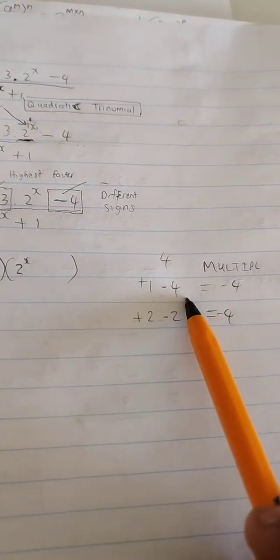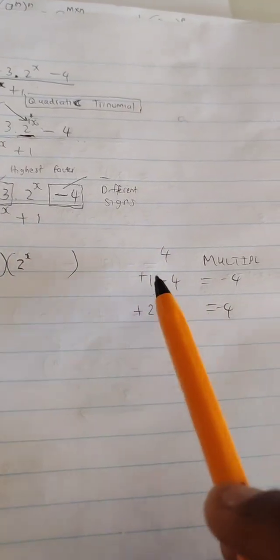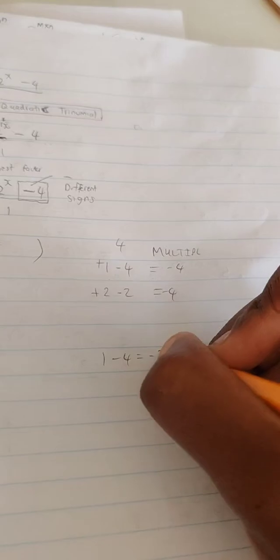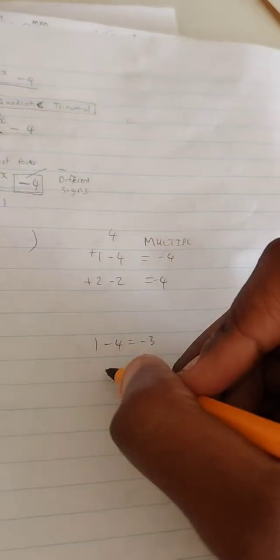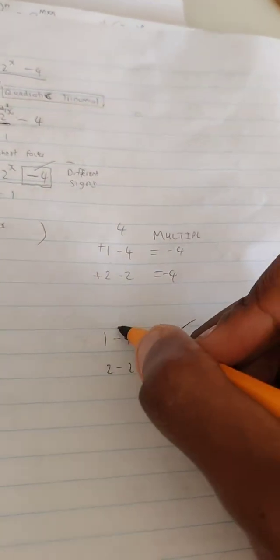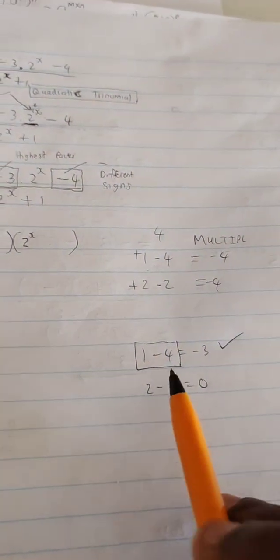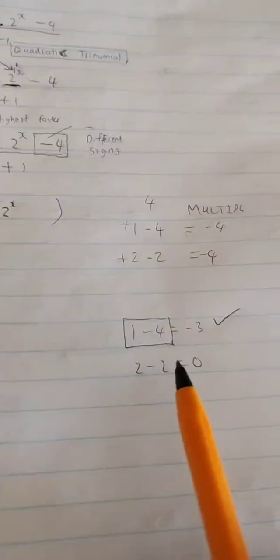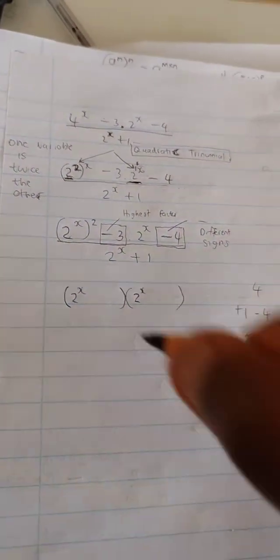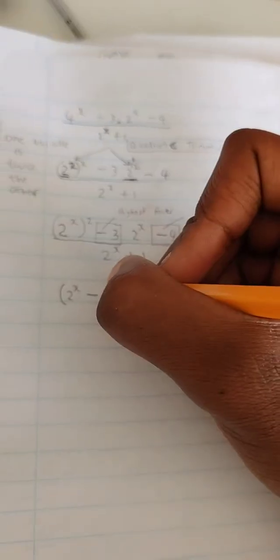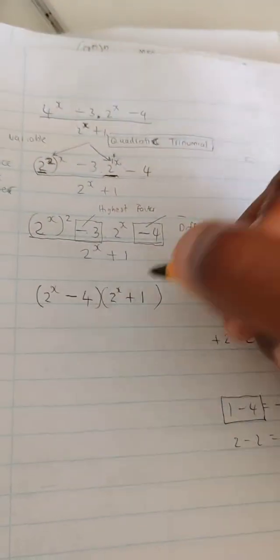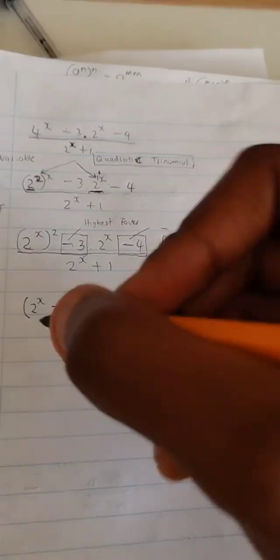Is it 1 minus 4, or is it 2 minus 2? 1 minus 4 is -3. What is 2 minus 2? It is 0. So my factors that are going to feature in the bracket are definitely 1 and -4. In the bracket, the highest factor is going to have a negative sign, and then we're going to have a 1 there.